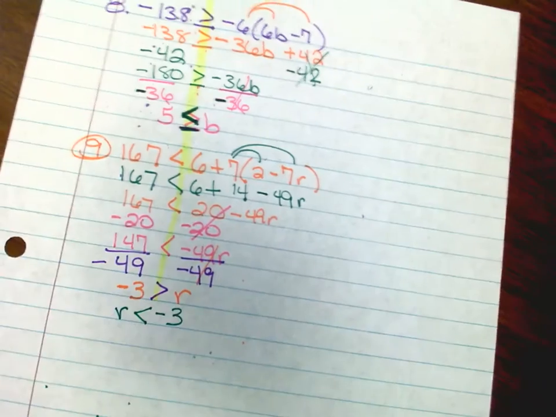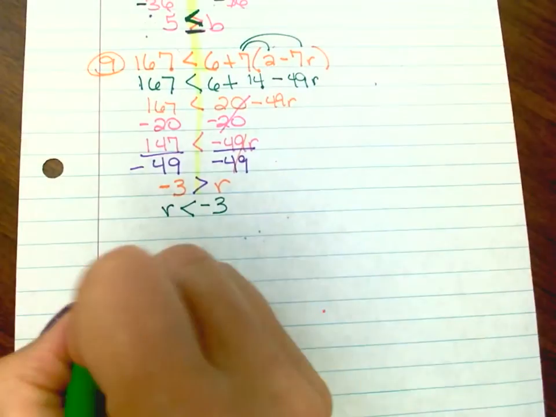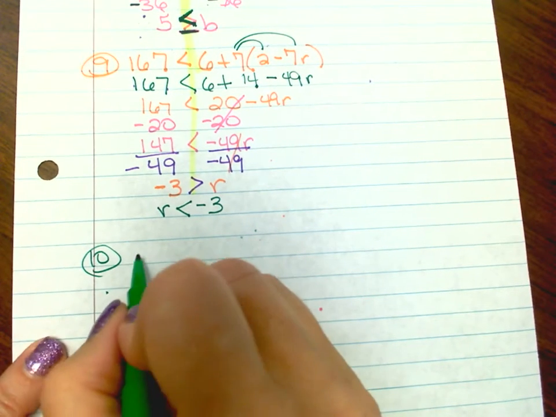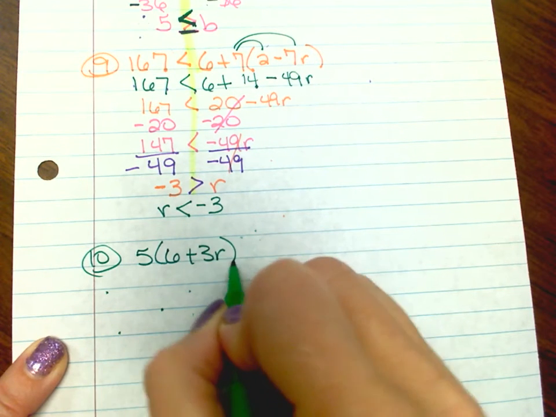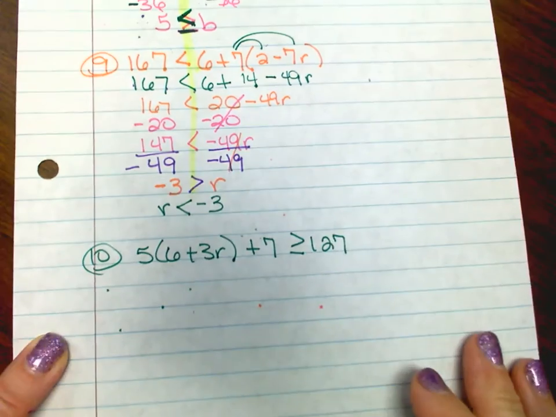Okay, whoops, wrong paper. Number 10. We have 5 times 6 plus 3r plus 7 is greater than or equal to 127.